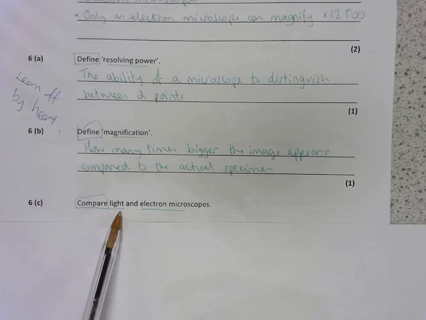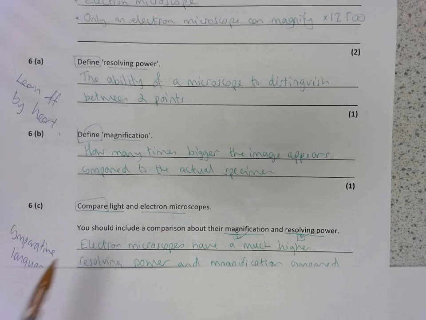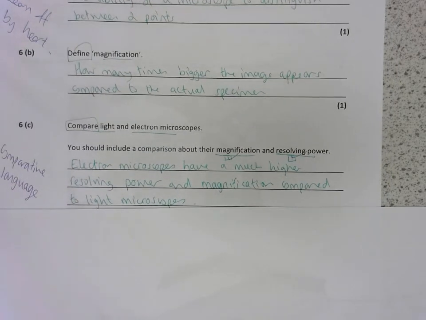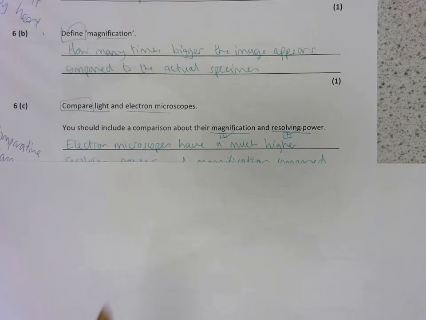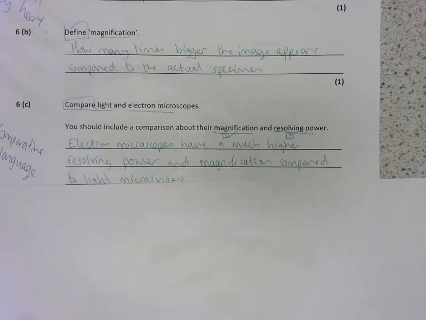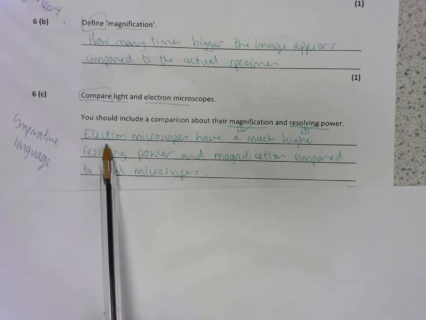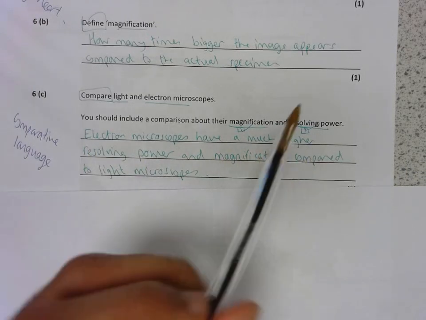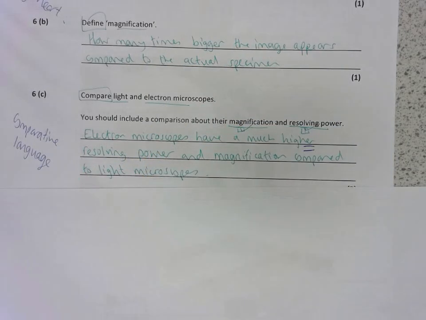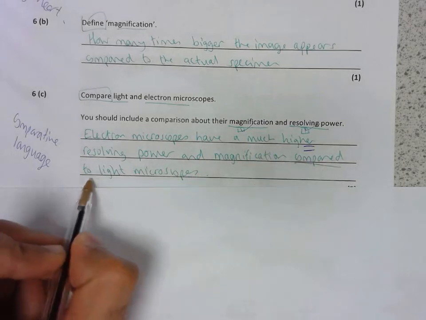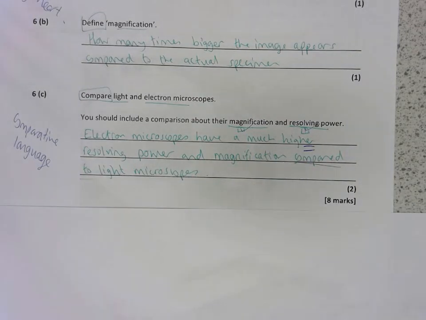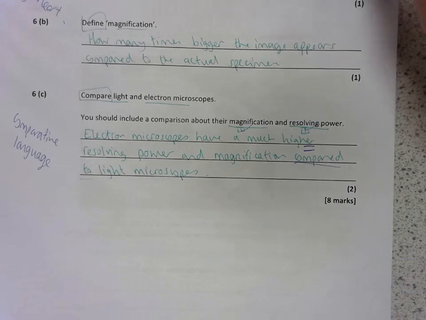6C. Compare light and electron microscopes. You should include a comparison about the magnification and resolving power. I've made myself 2 checkboxes and ticked them off as I've done that, and I'm using comparative language because it is a compare question. I've said electron microscopes have a much higher resolving power and magnification compared to light microscopes. So they have a higher magnification and a higher resolving power. If you compared the specific details, you could also get the marks.